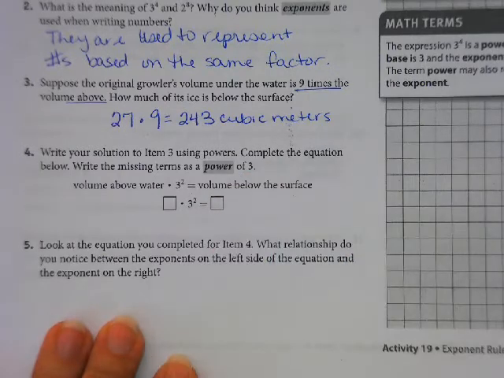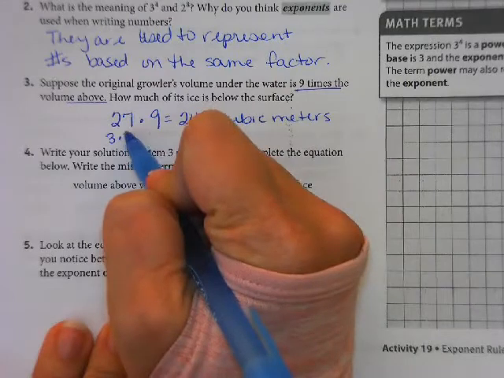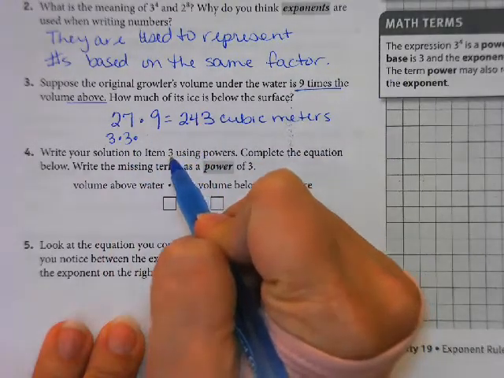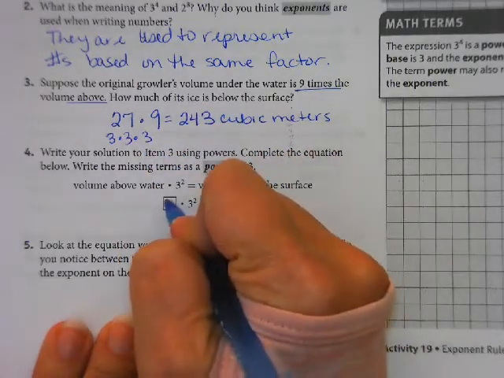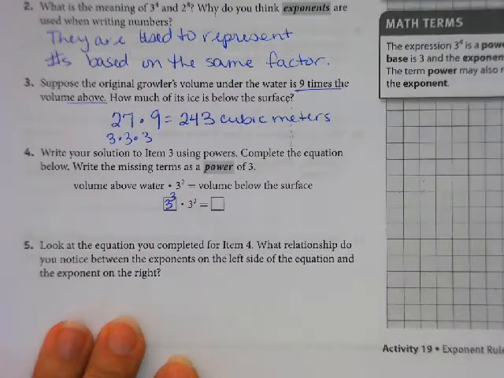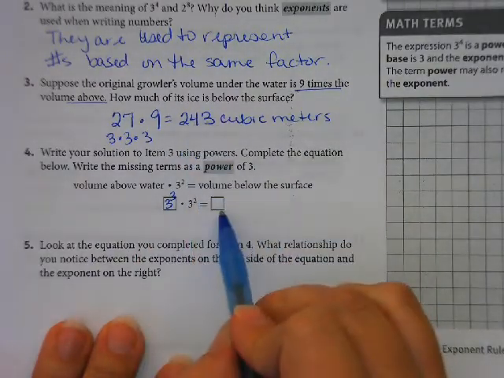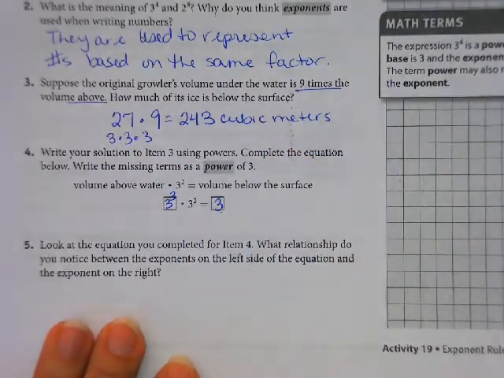3 times what? If we do 3 times 3, we get 9, right? So 9 times what is 27? 3 again. So we would write 3 to the what? 3 to the third power. So if we wanted to represent 243 with a factor of 3, what do you think that would be?